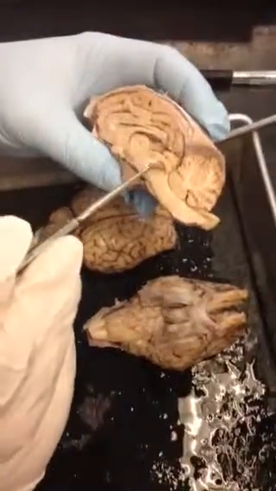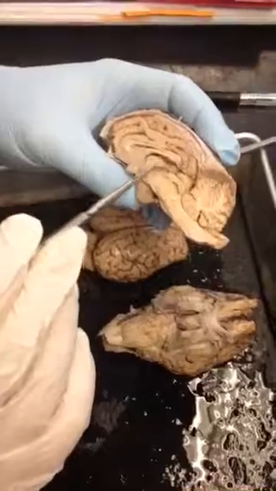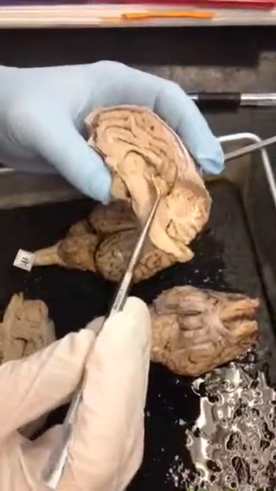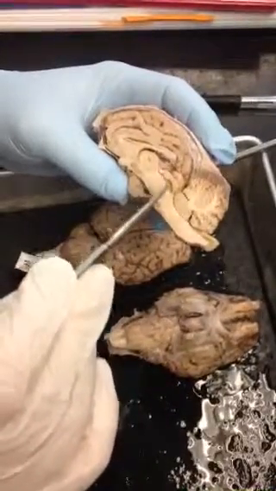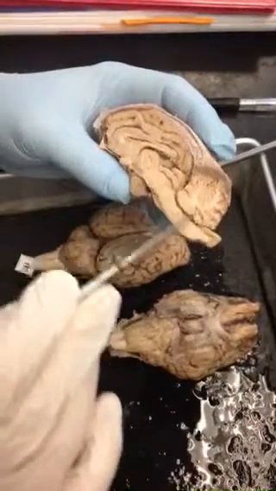The cerebral aqueduct does what? Connects the third and the fourth ventricle. So from the third ventricle, the CSF flows through this right here. It's a pretty good one, actually. This is the cerebral aqueduct right here. It's cut. And then down to the fourth ventricle, which is underneath the cerebellum.